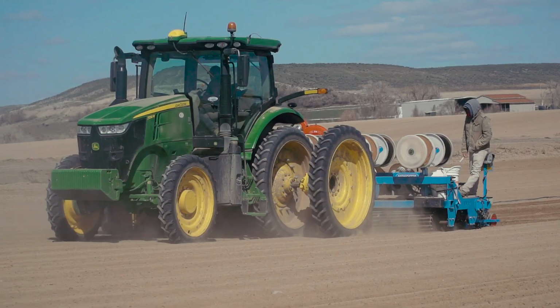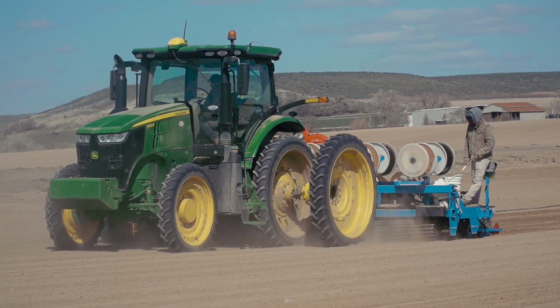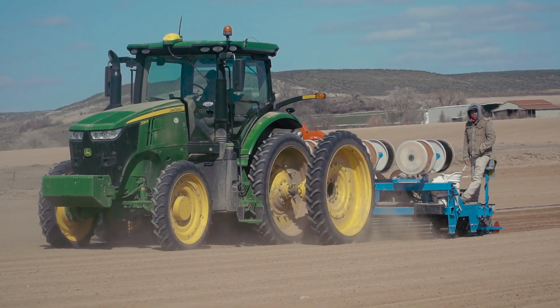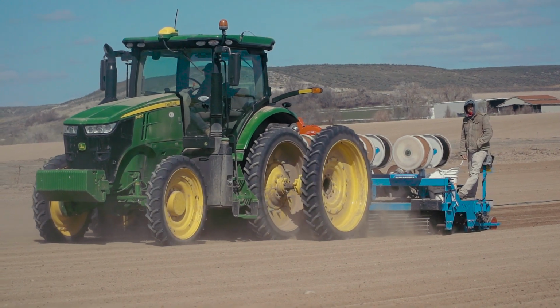Okay, so we're planting now. When are these onions going to be harvested? If the onions are going to be harvested earlier in the year, meaning mid-July or early August, versus our other onions, which are going to stay in the field until almost the 1st of September, we have to space them out a little bit more. We have to give the seeds a little bit more room to grow.